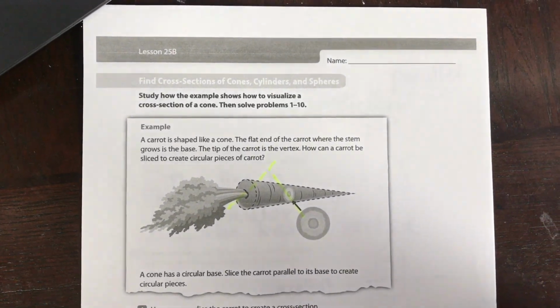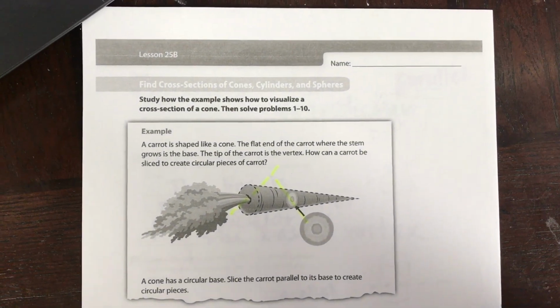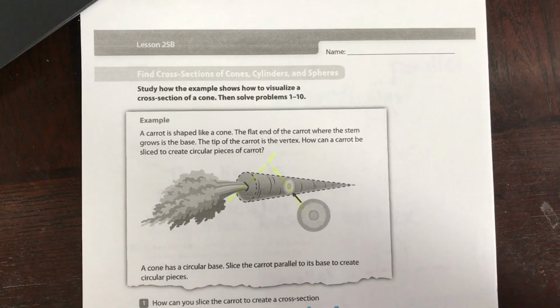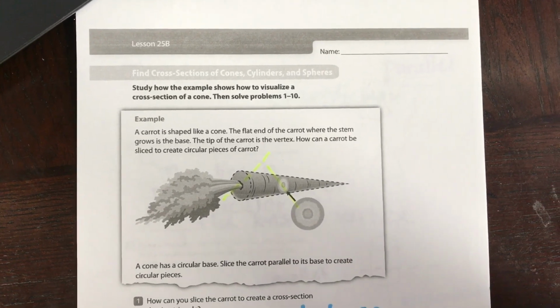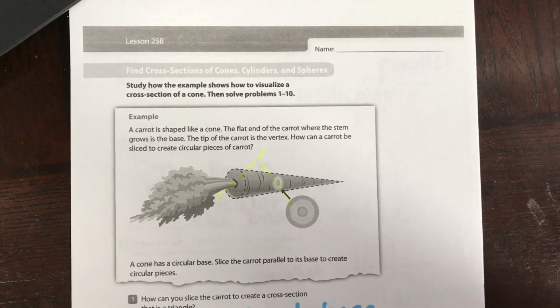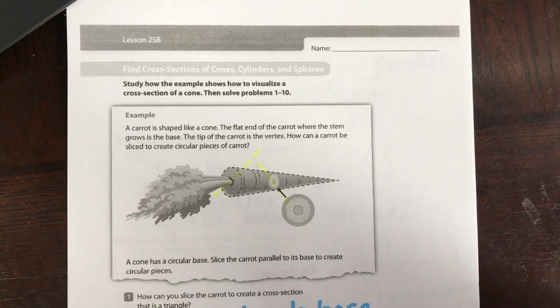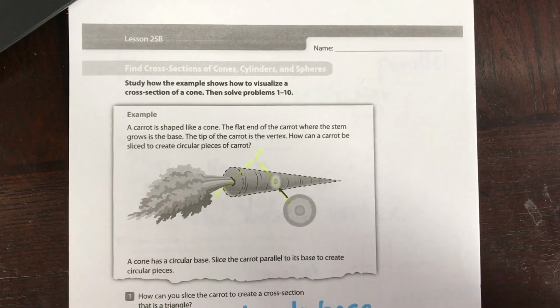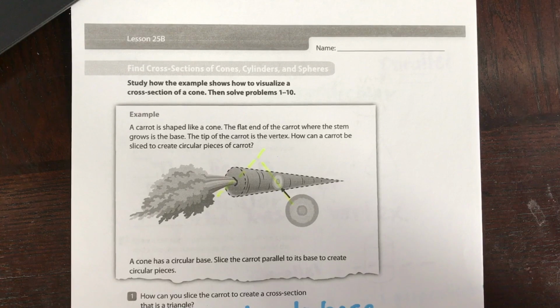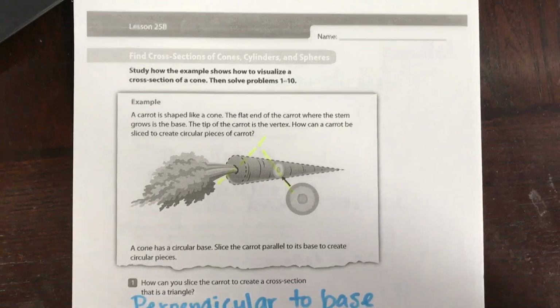All right, your next set of examples is about the cone, and in this case they use a real life example of a carrot, which is shaped much like a cone. The carrot is going to have a base that is a circle, and it's going to have one of those circular bases. And then when it comes to a point, we're going to call that the vertex. And so when we refer to the vertex of the cone, we're talking about the tip of the carrot there.